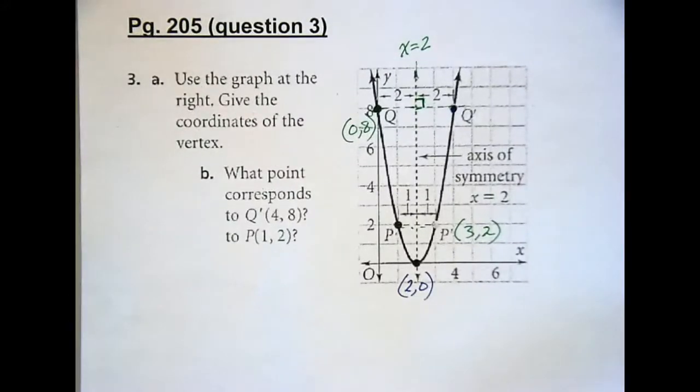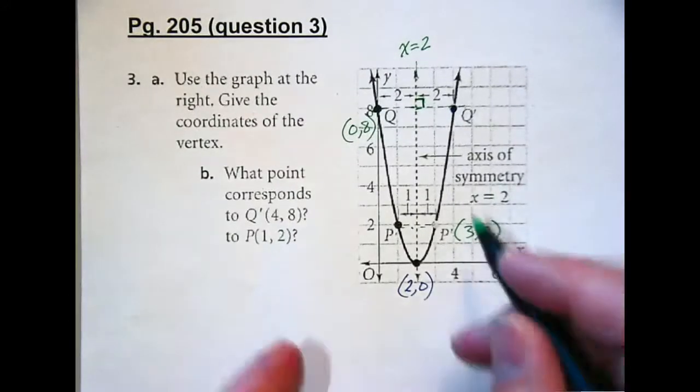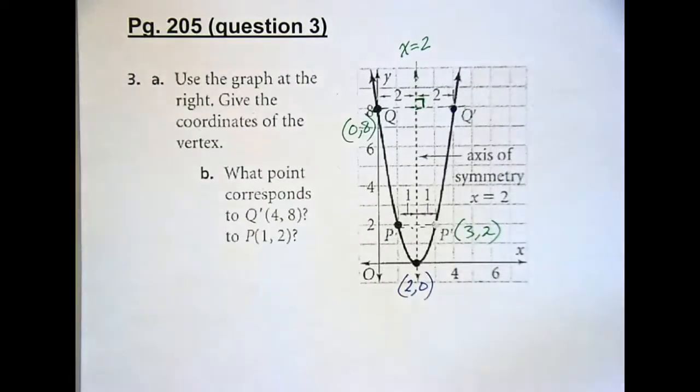So it'd be easy if they just gave us points that we could reflect. That'd make graphing a lot easier. Yeah, that'd be nice of them. That would be nice. But you know what? They're not going to do that right here.